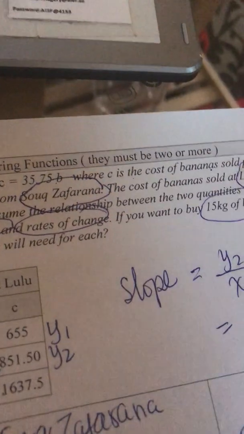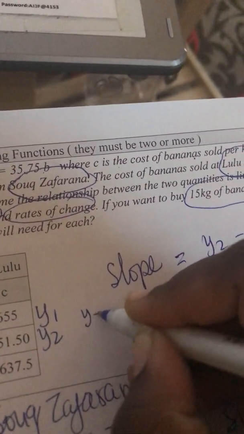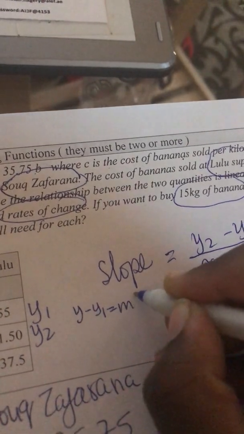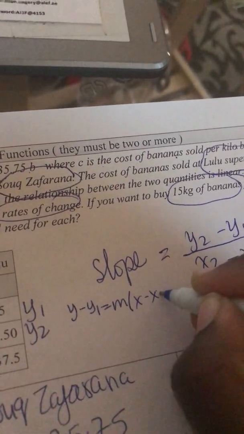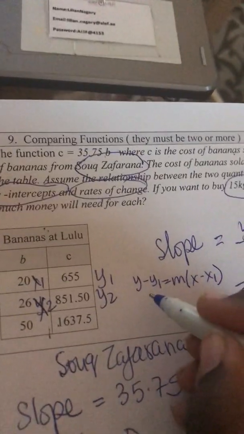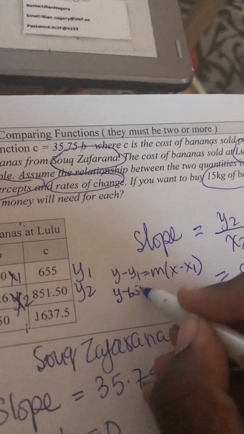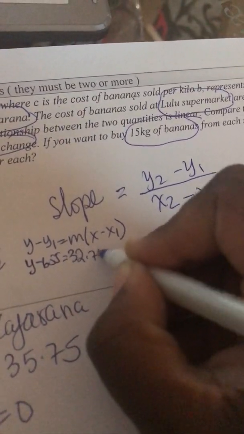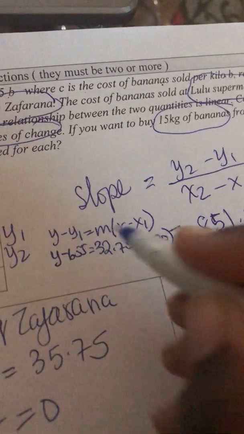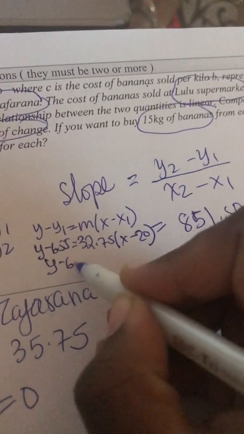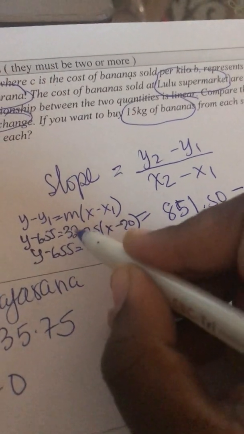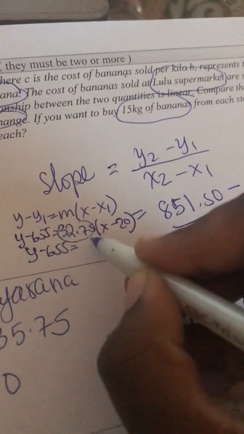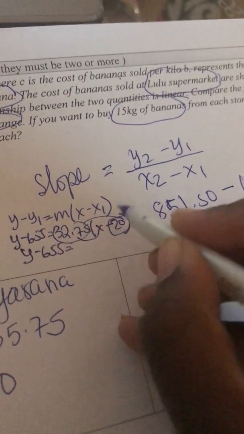So I'm going to use this two-point slope form. So I'm going to do here y minus y1 equals m bracket x minus x1. Okay. Y minus 655 equals 32.75 times x minus 20. Y minus 655 equals, I do distributive property, this with x and this with negative 20.